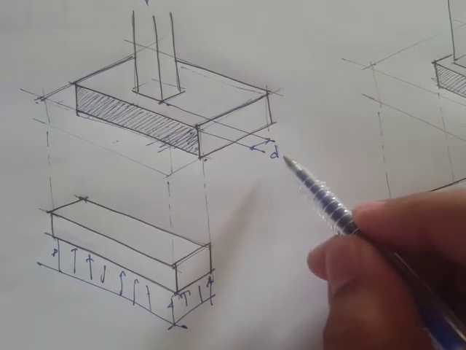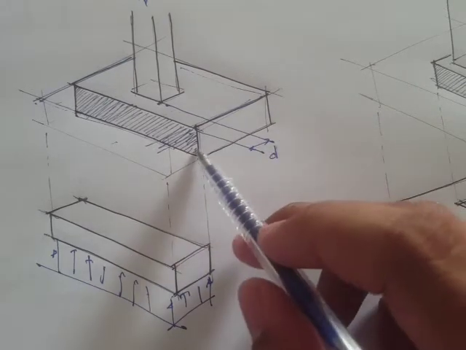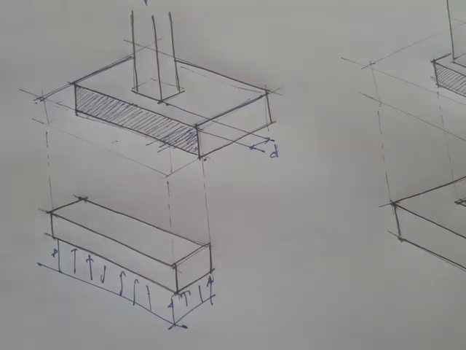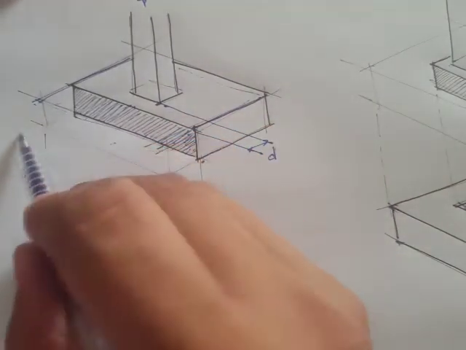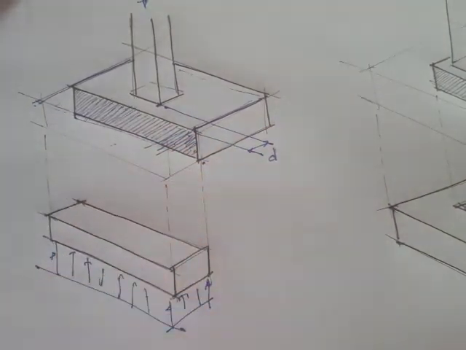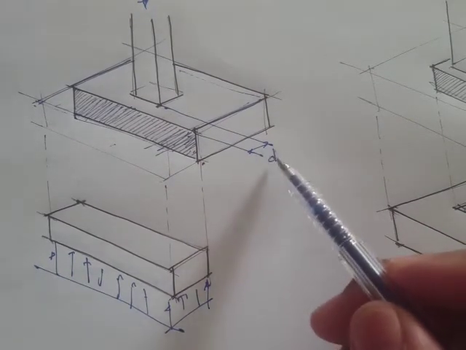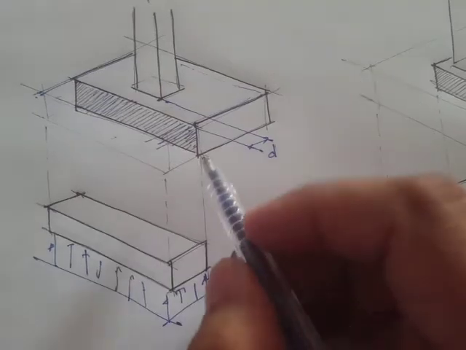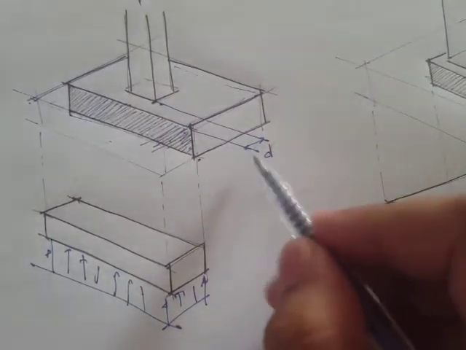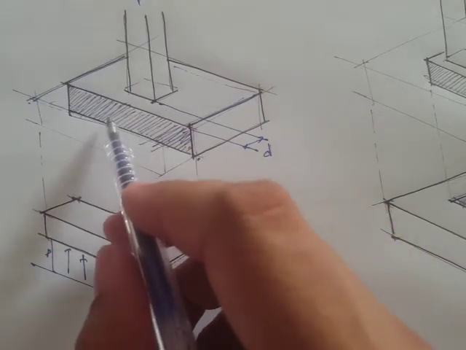Recall that d is the effective depth from the top face to the reinforcing steel, except that in here there's no reinforcement yet. We're just establishing the minimum depth that we should have in order to be able to carry the loads. That's going to be our basis later on for the design of the reinforcements for flexure.